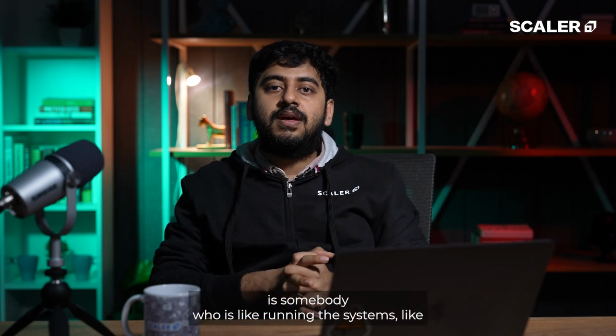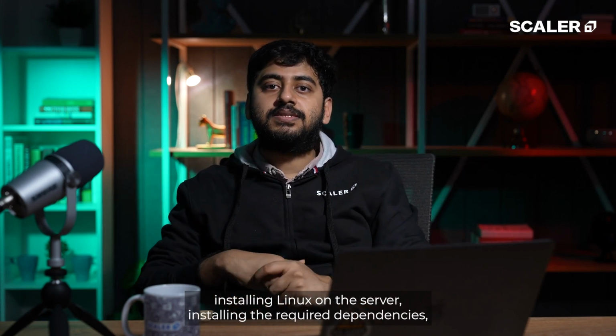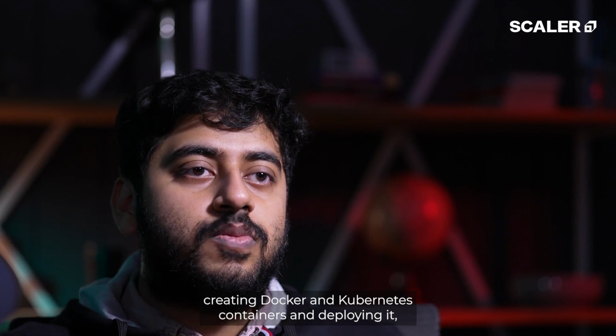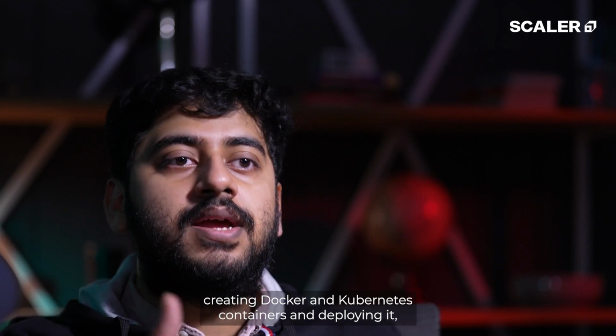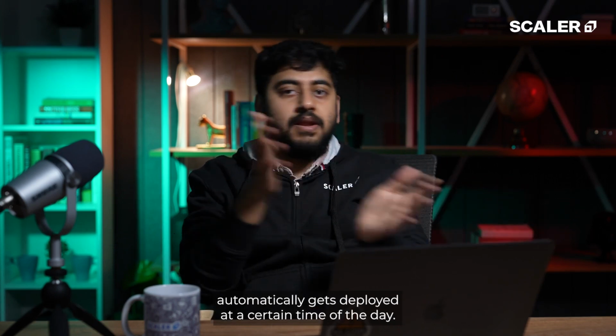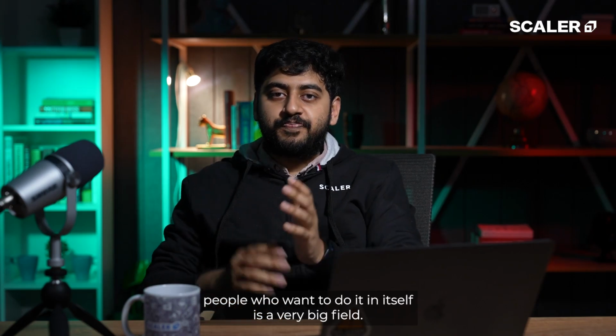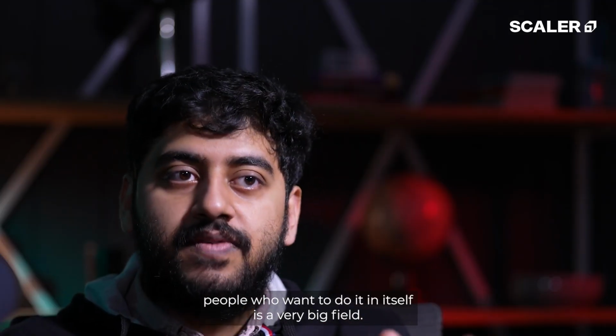Sysadmin is somebody who is running the systems, like installing Linux on the server, installing the required dependencies, creating Docker and Kubernetes containers and deploying them, automating the deployment so that whatever code the engineers are writing automatically gets deployed at a certain time of the day. All of these things people want to do. It in itself is a very big field, okay?